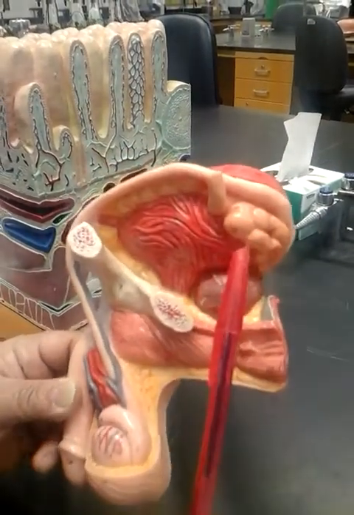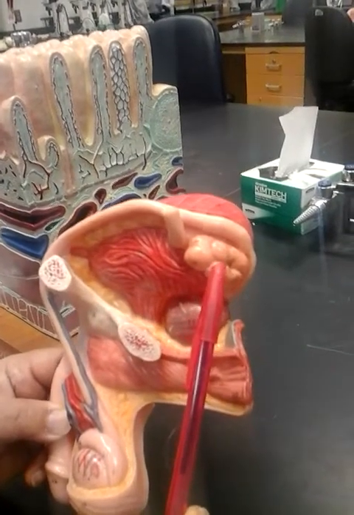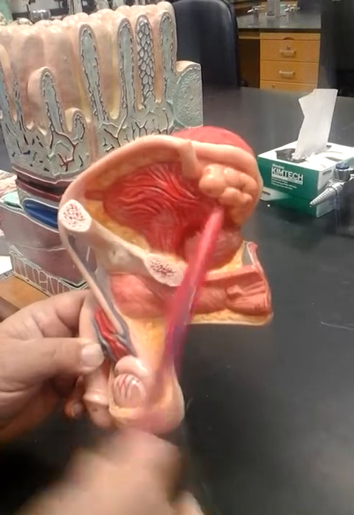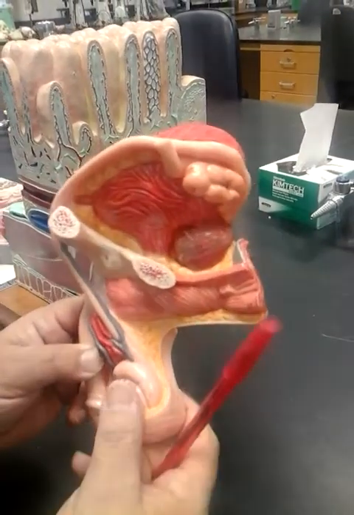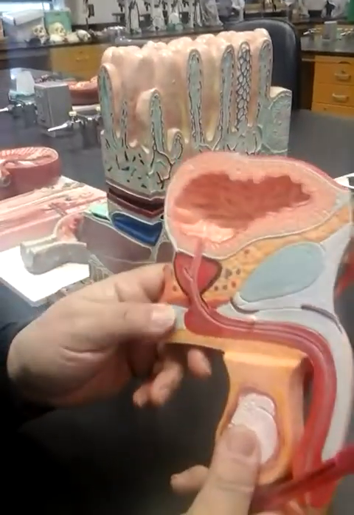And there we see on either side of the bladder the seminal vesicles, which make up most of the seminal fluid. In this model, we also see the prostate gland. They only have one of those. And if we turn it the other way, we see the sagittal section.